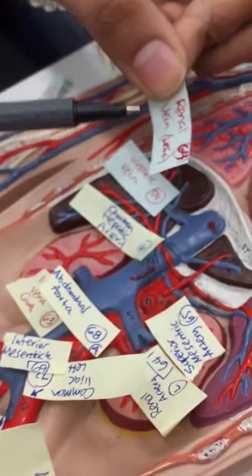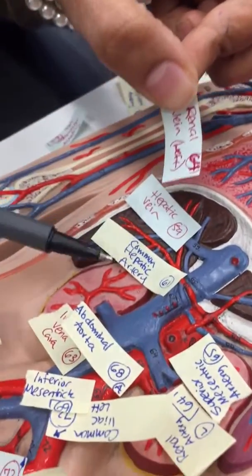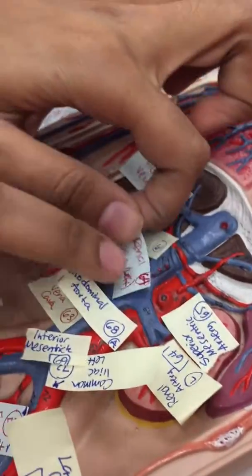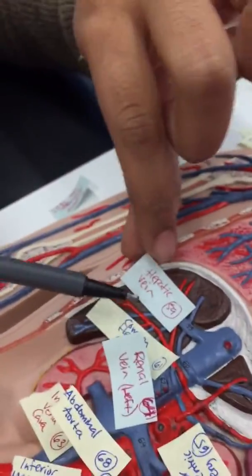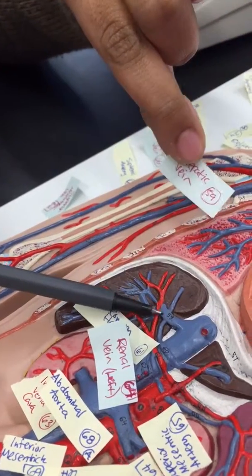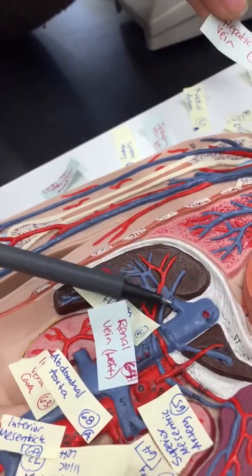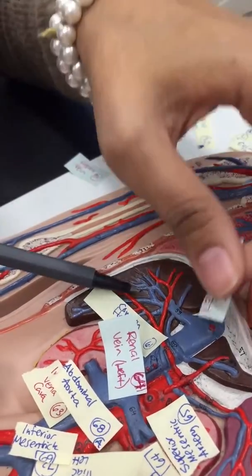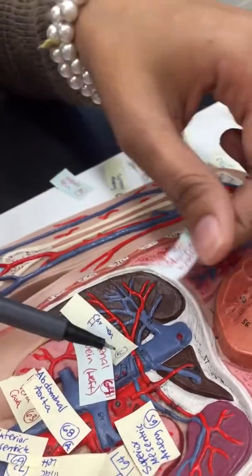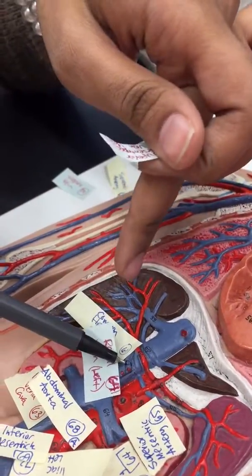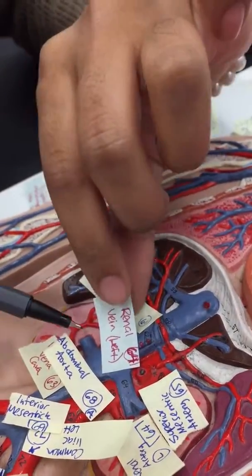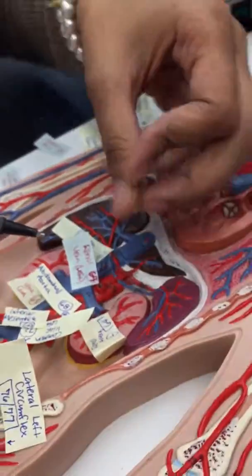So now we have our renal vein, which is 64. That's right there, because it's going to the kidney, which I'll show you in a second. Let's go to the hepatic vein, number 59, that's right there, it's a vein. It's called the hepatic vein. Then we have our superior mesenteric vein. Remember, veins are blue, and that's right there. Superior mesenteric vein. Okay, let me move some of this.